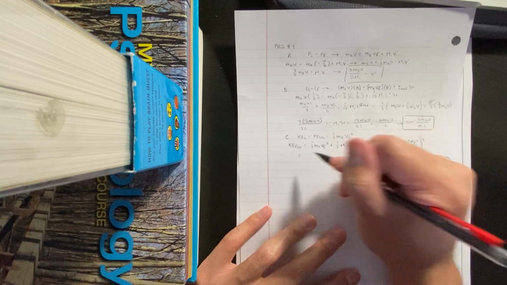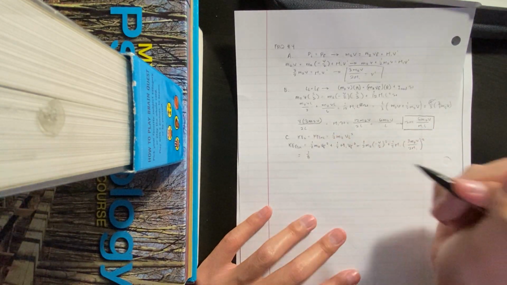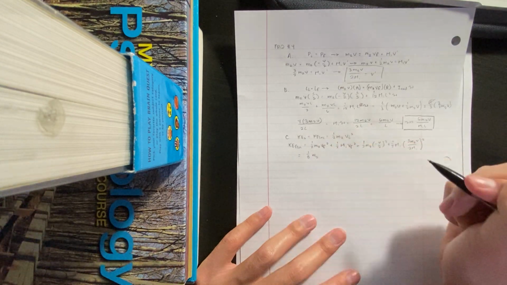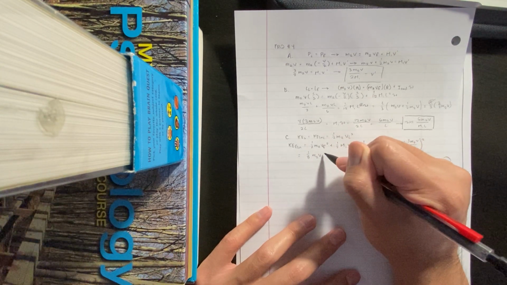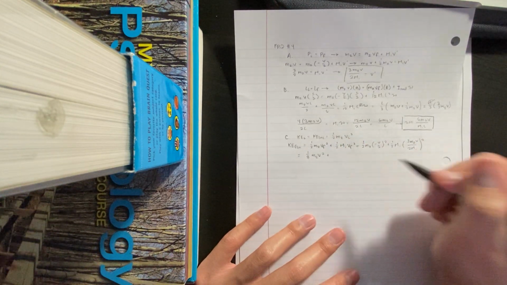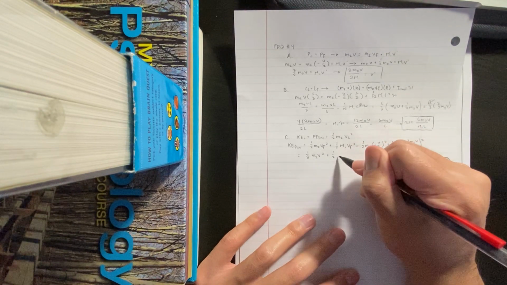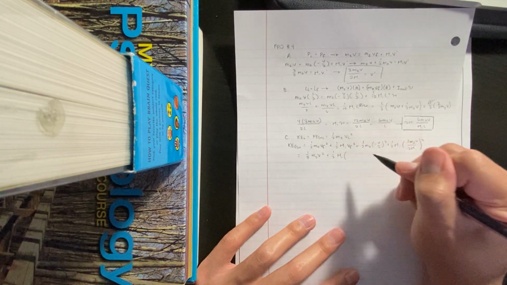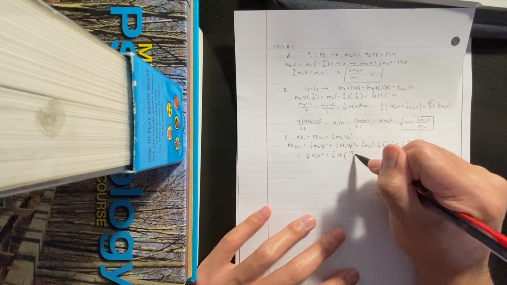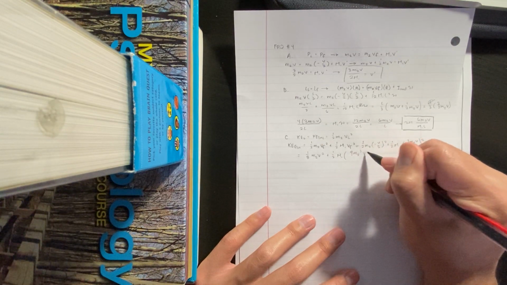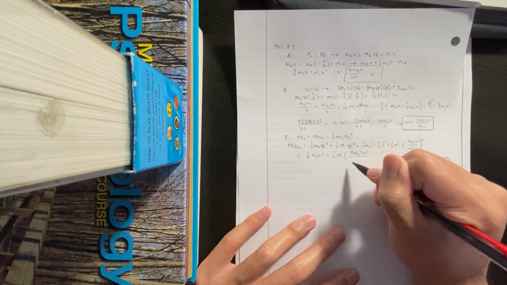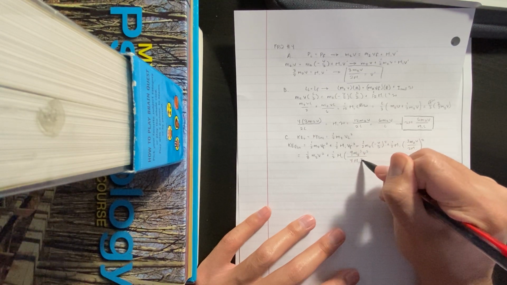So we bring the 1/4 in the front, so it's 1 over 8 m2 v squared plus 1/2 m1 times 9 m2 squared v squared over 4 m1 squared.